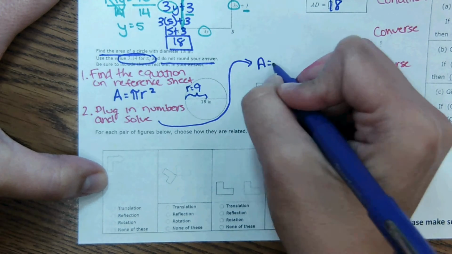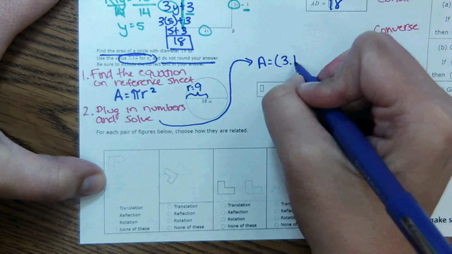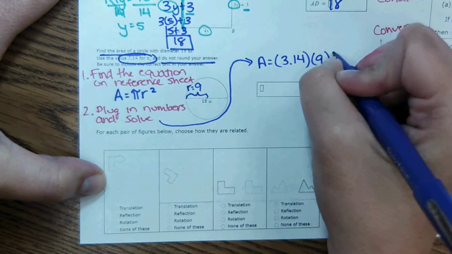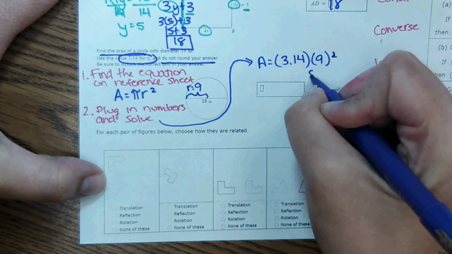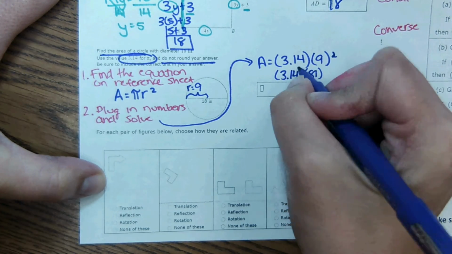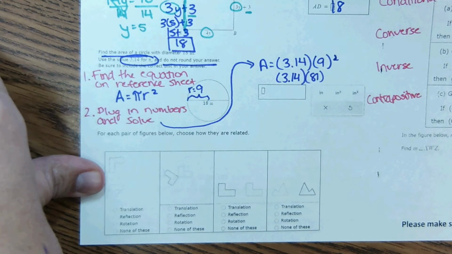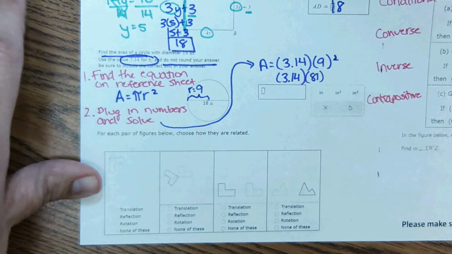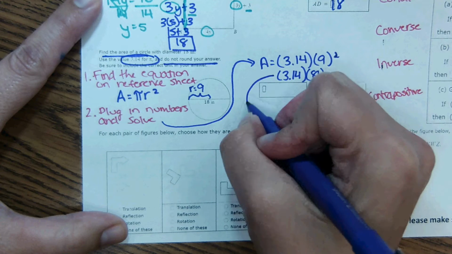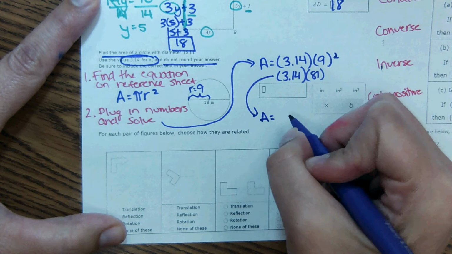I'm going to actually solve this where I have a little bit more room. Area equals 3.14 times the radius here, 9 squared. So 9 squared would be 81 times 3.14, and that comes out.